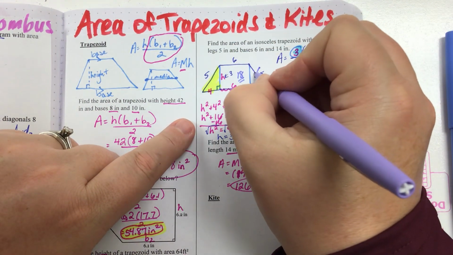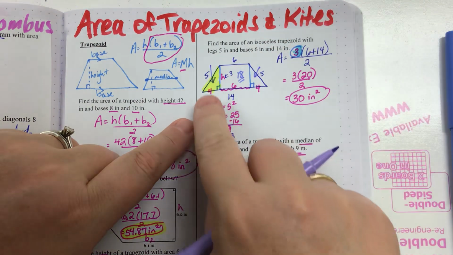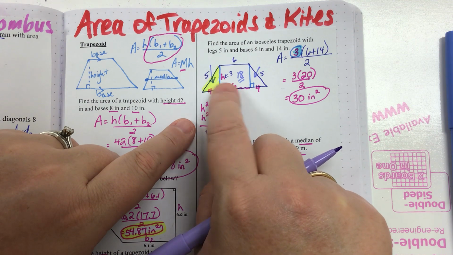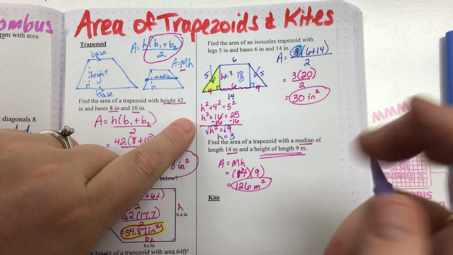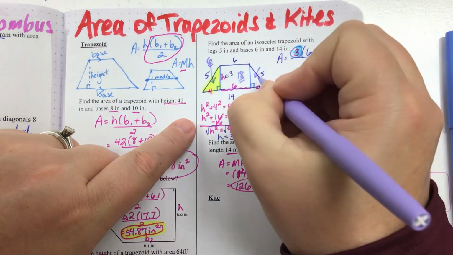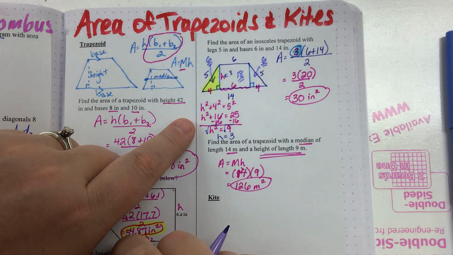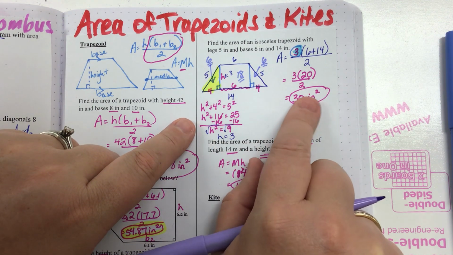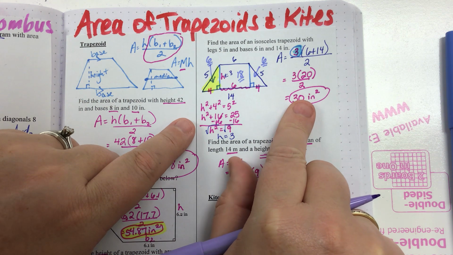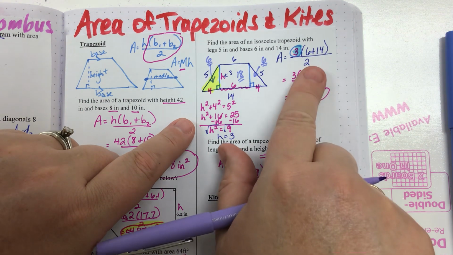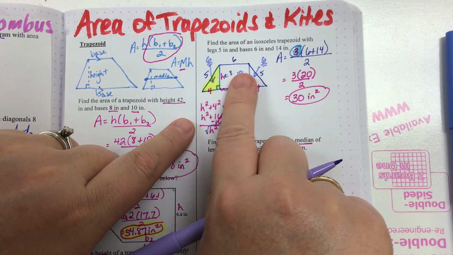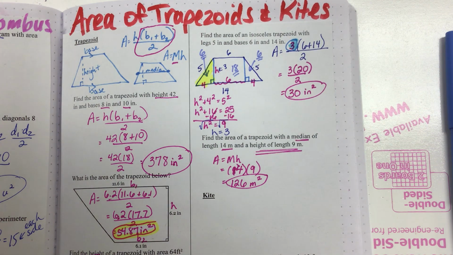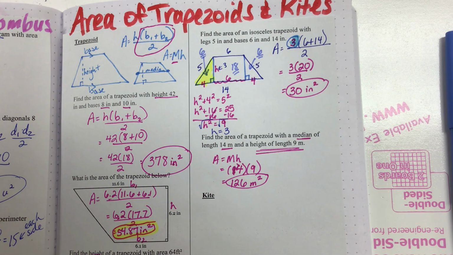To find either end triangle, remember area of a triangle is base times height divided by 2. So the base is 4, the height is 3. 4 times 3 is 12. 12 divided by 2 is 6. So that means this one over here is also 6. And if I add them together, 6 plus 6 is 12, and 12 plus 18 is still 30. So it is up to you if you want to use the trapezoid formula or if you want to use the formula for the rectangle and the triangles and piece them together. That is your choice. You have to use what works better for you.